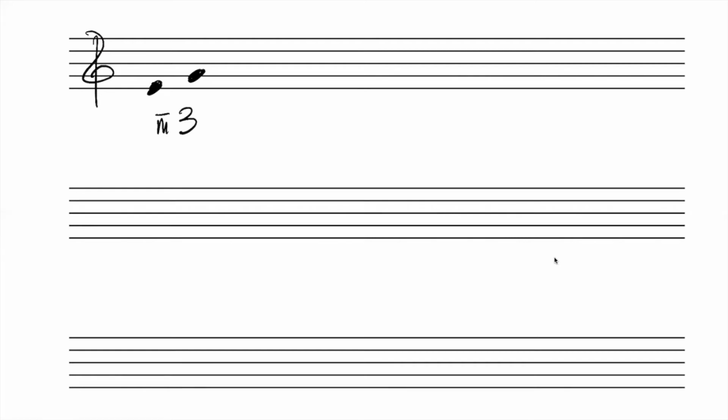If I want to use interval inversion, let me show you how that would look. We take the lower note, displace it by an octave above, and the third is now going to invert to a sixth. And recall from just a few moments ago, we know that minor intervals always invert to major ones. Therefore, the quality from G to E is going to be a major sixth. I'll prove it to you.